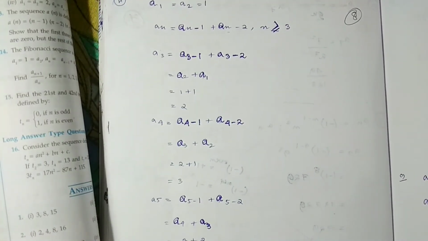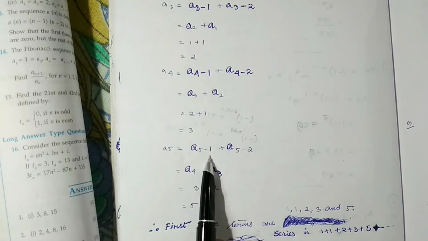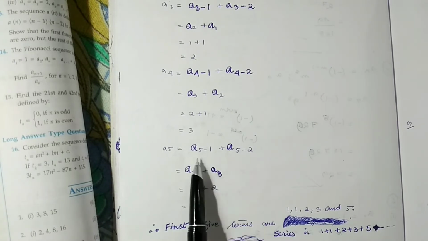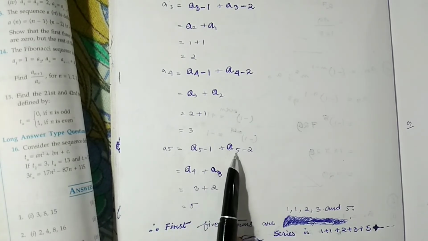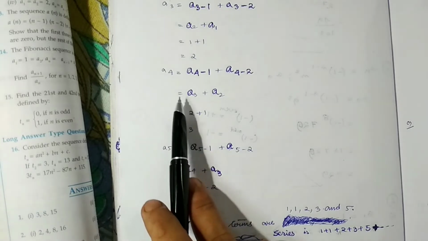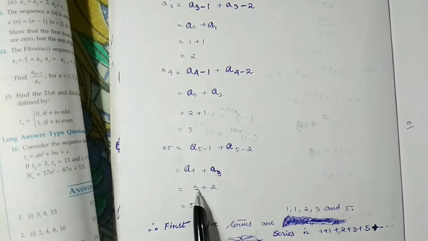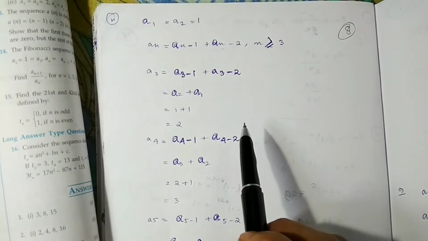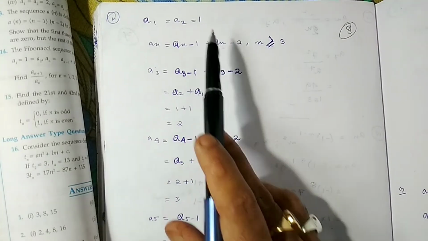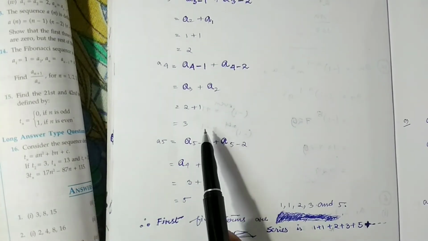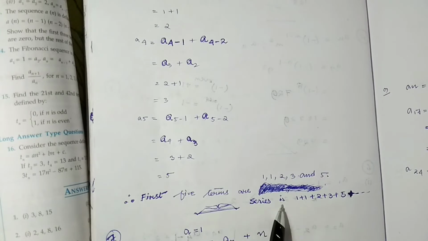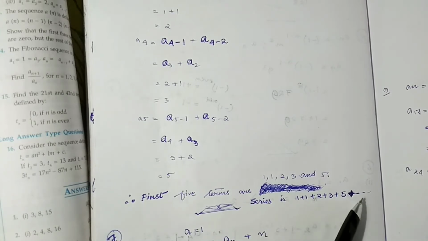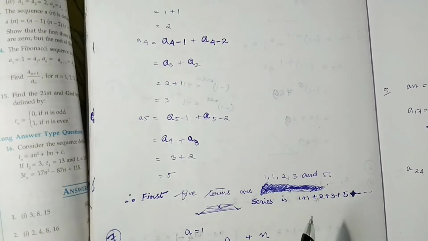And for A5, A5 minus 1 plus A5 minus 2. A5 minus 1 is A4 plus A3. A4 is what? A4 is 3 plus A3 is 2. So we are placing 3 plus 2, 5. So the first 5 terms are 1, 1, 2, 3, 5 and the series is 1 plus 1 plus 2 plus 3 plus 5, and it will continue. Okay, I hope this sum is clear.